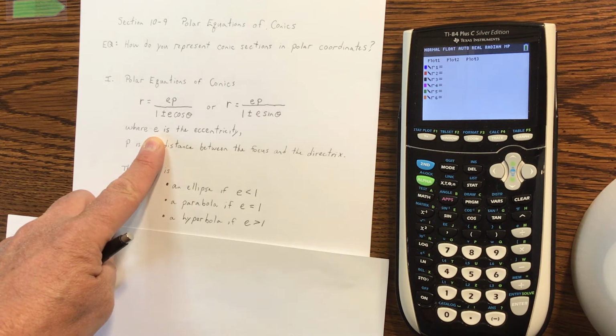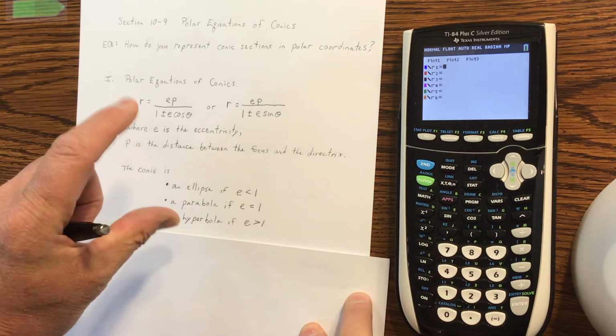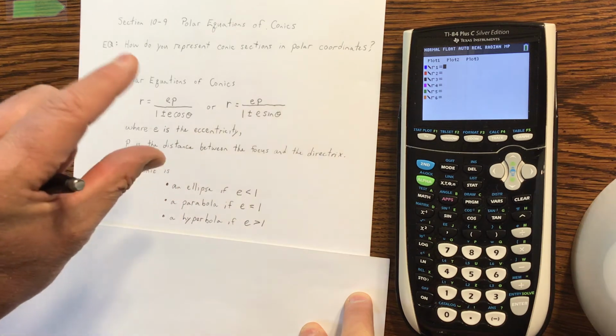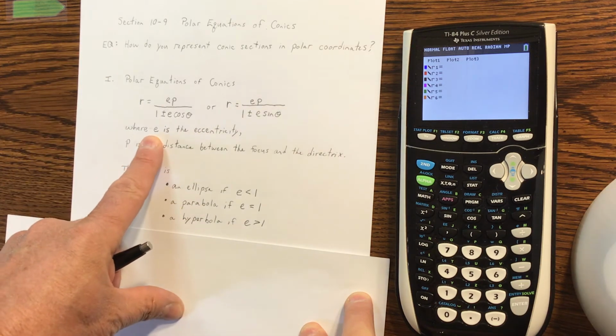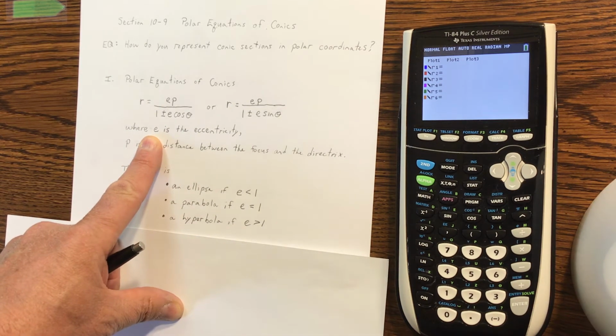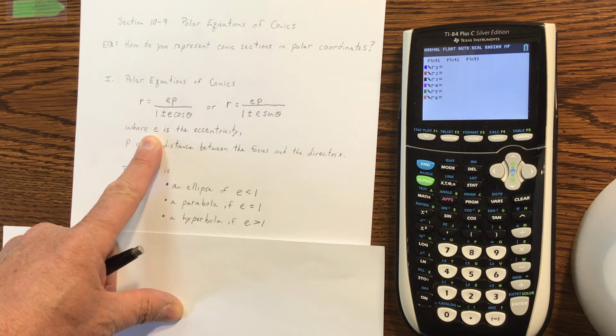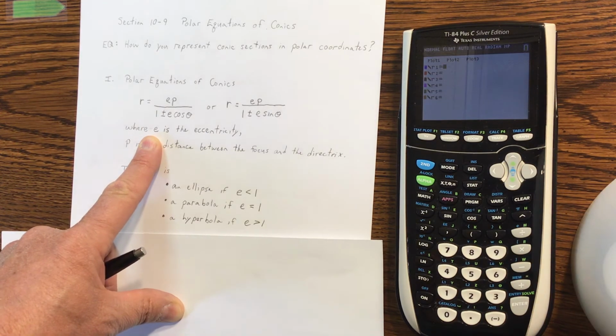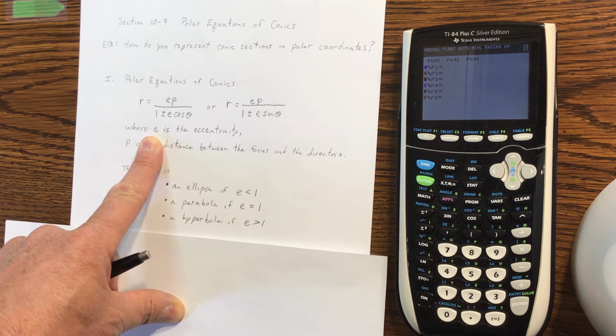Remember, eccentricity has to do with the wideness or narrowness of the conic, and that goes back to the ratio c divided by a, which deals with the Pythagorean theorem and the analysis of conics.